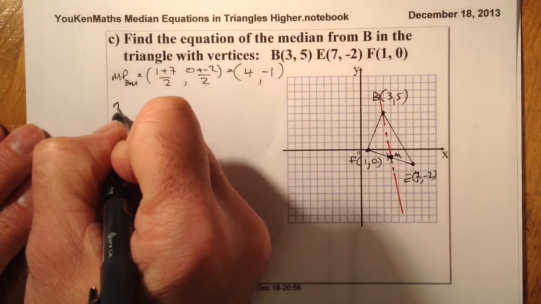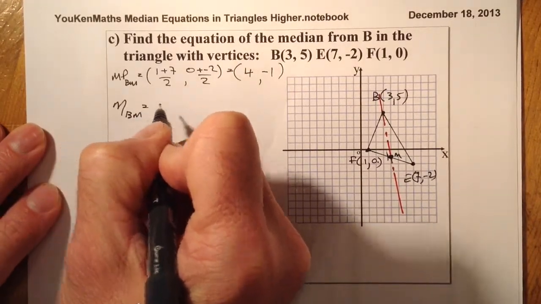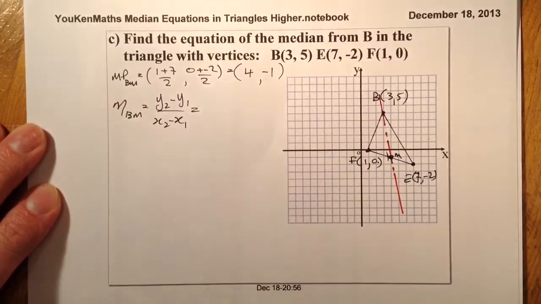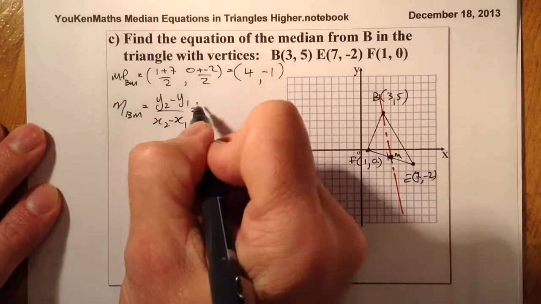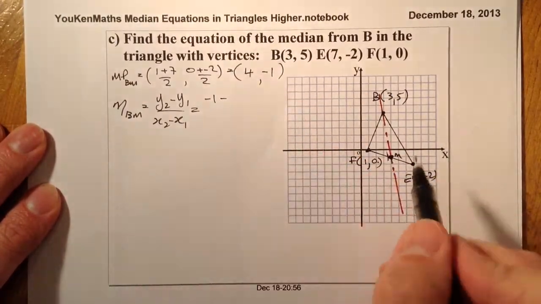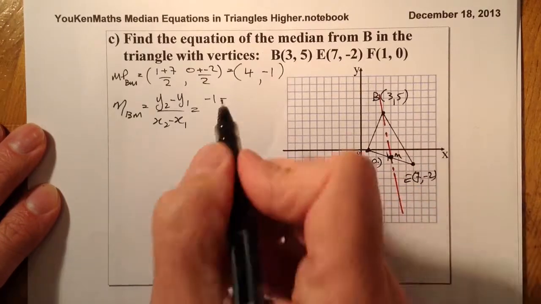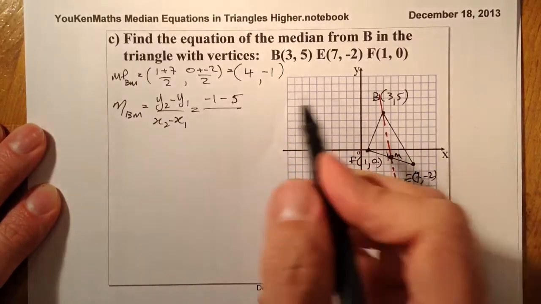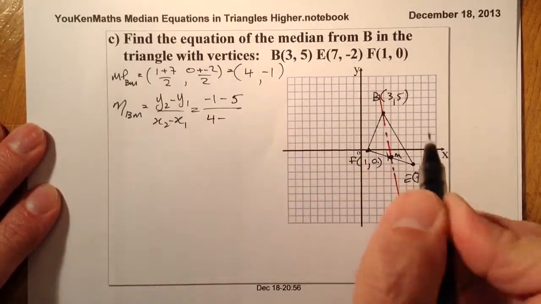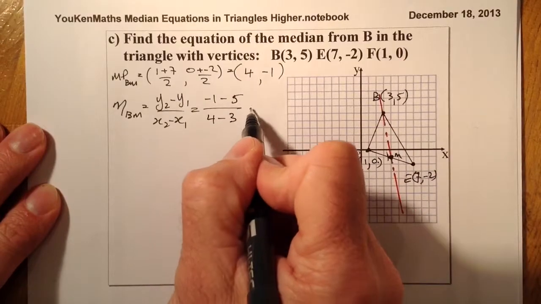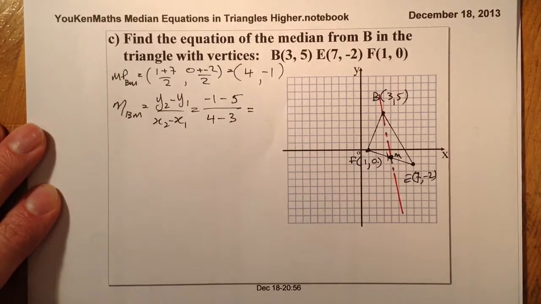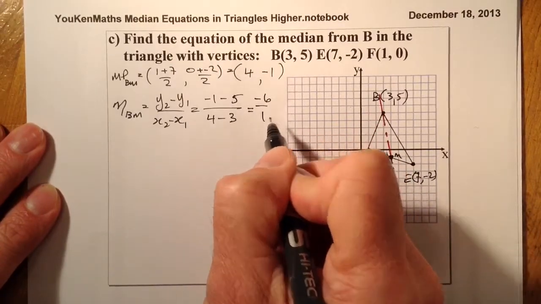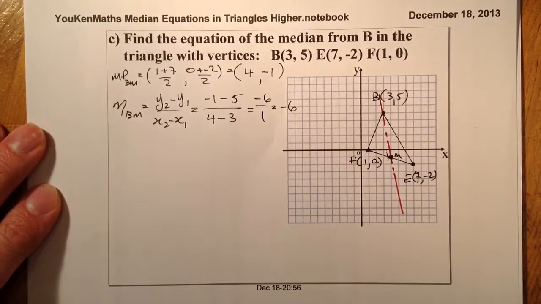Right, from there what we'll do is we'll work out the gradient of BM using the gradient equation. And what we'll go for is we'll start with the minus 1, and I'll subtract from that. So that was the minus 1 from here. I'm going to subtract 5. What I'll do is I'll start with the 4 from here, and I'll subtract the 3. What that should give me there is I've got minus 6 on the top, and I've got 1 on the bottom. So that gives me really a gradient of minus 6.